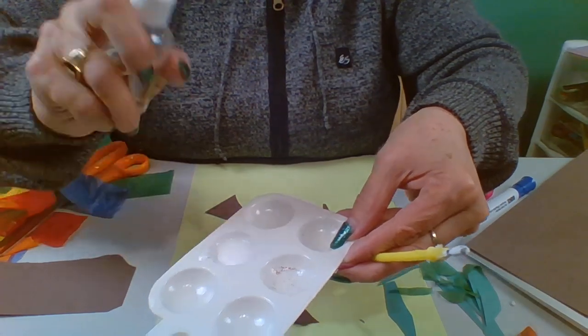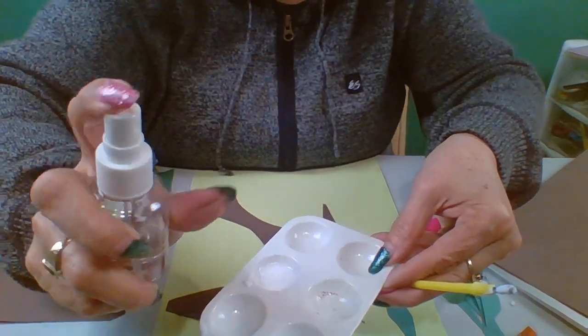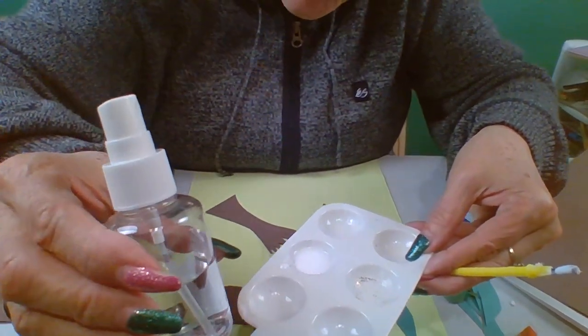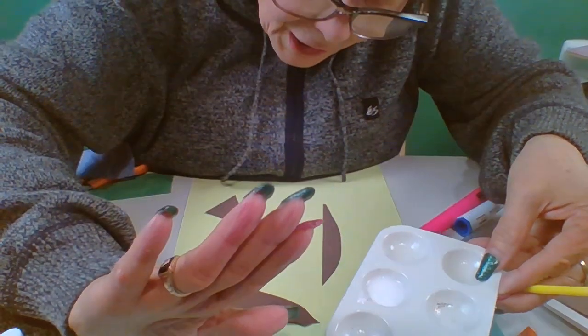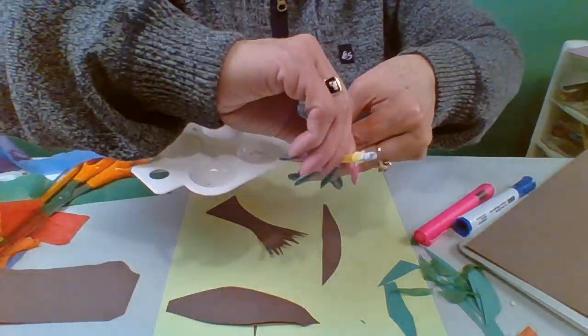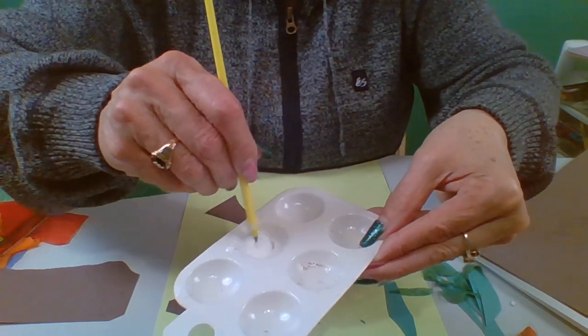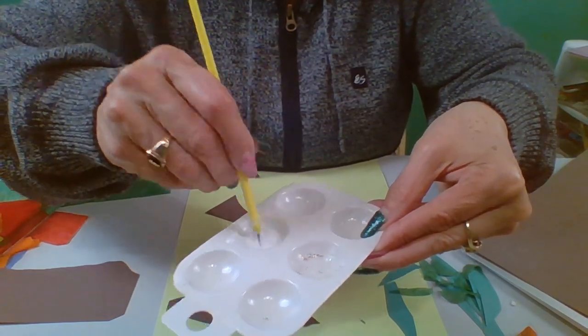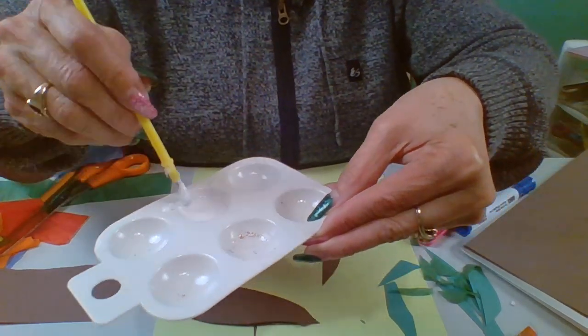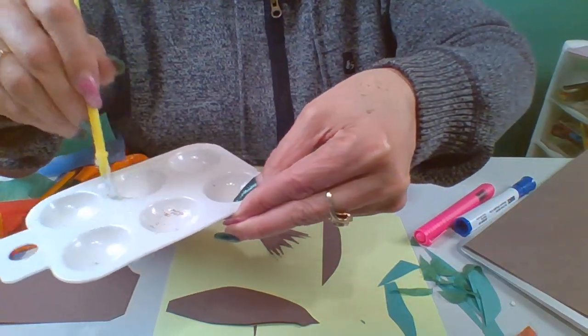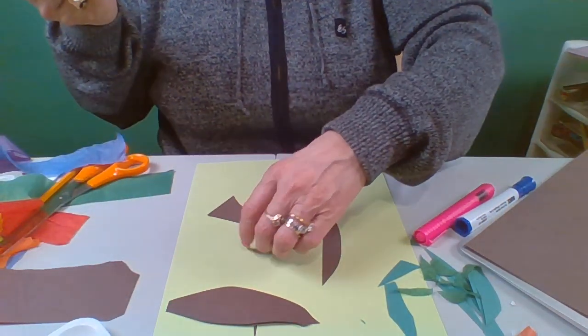Look at this. The spray. Tiny spray bottle. Who likes spray bottle? Me. Okay, and then look, you just mix your glue with water. It was getting dry. It's better now. So you put some water, ready to go.